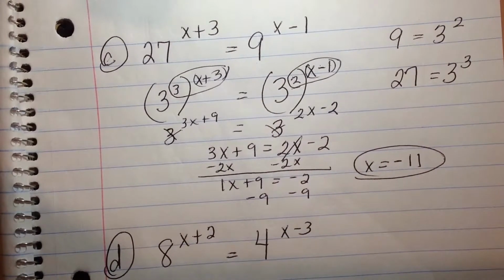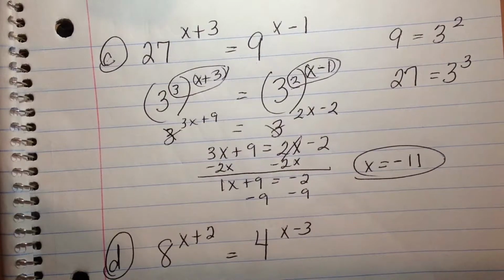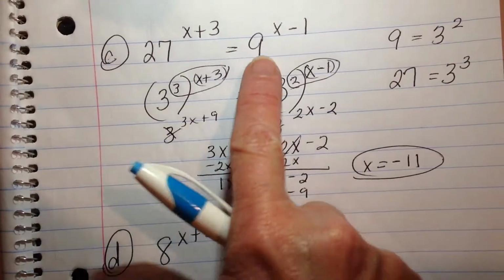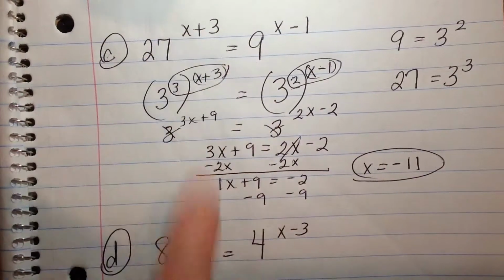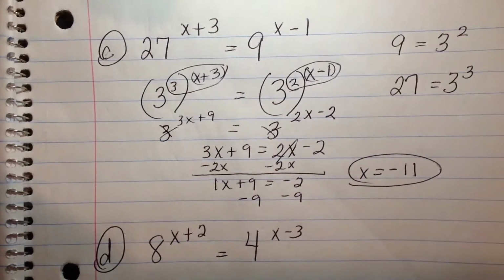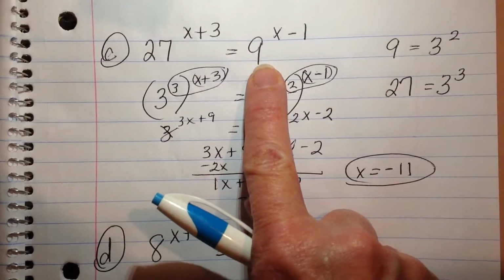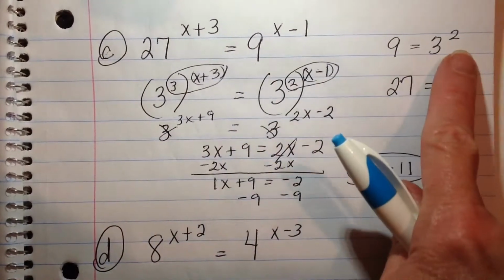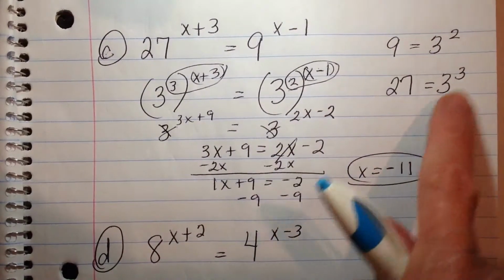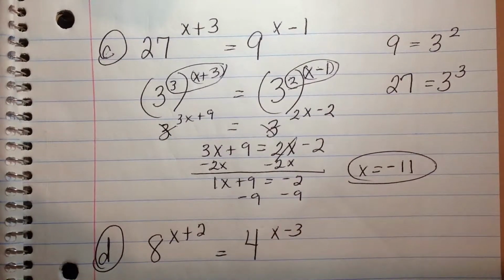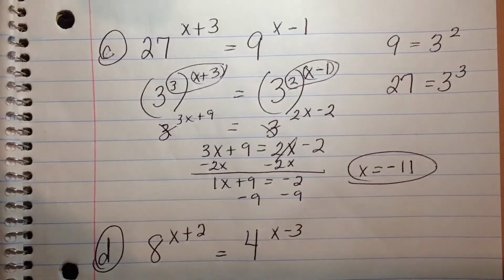So that problem was different in that you could not raise both sides from the original bases that were given in the problem. You had to go back and think about 9 being a perfect square. It comes from base 3. 3 squared is 9, and 3 cubed is 27. So we raised them both from base 3, giving us a final answer of x equals negative 11.